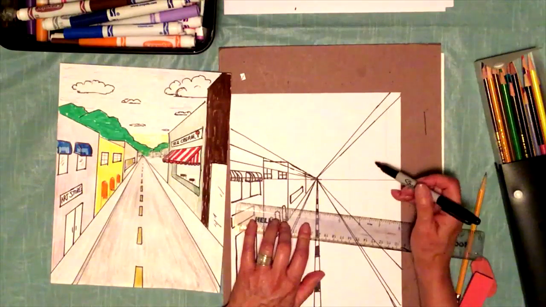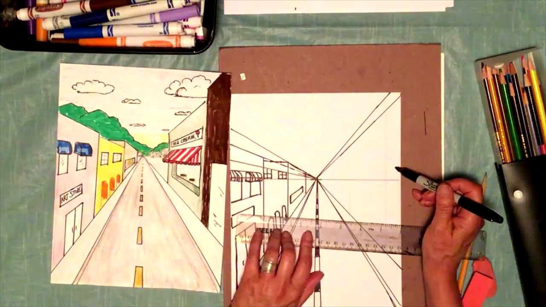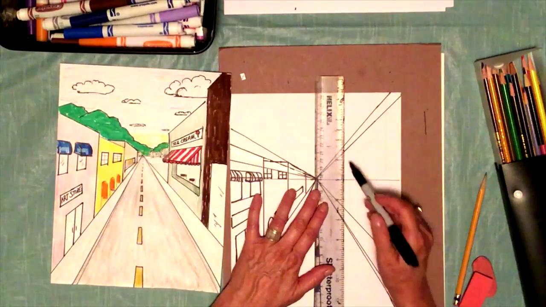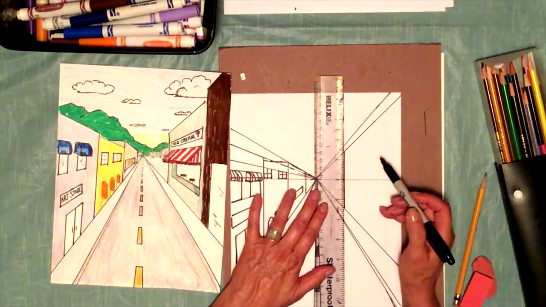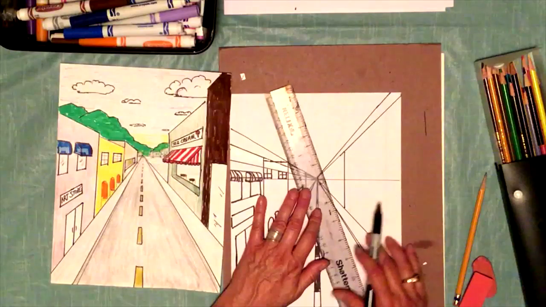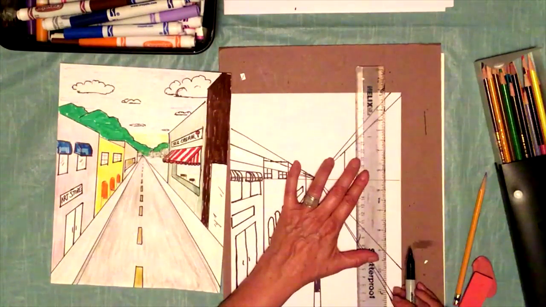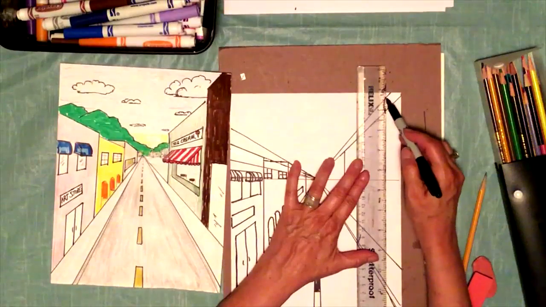And that first store I have, I ran out of room for this one. Okay, so I'll just make it a little bigger. And here's the other store. Is taller. Whoops.